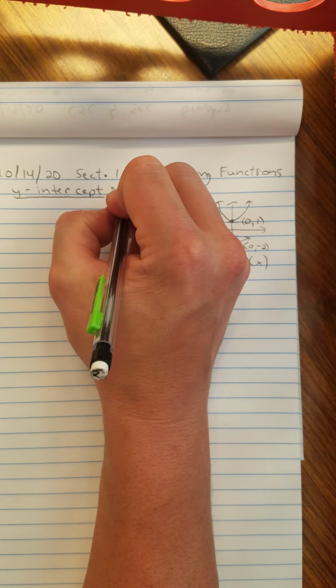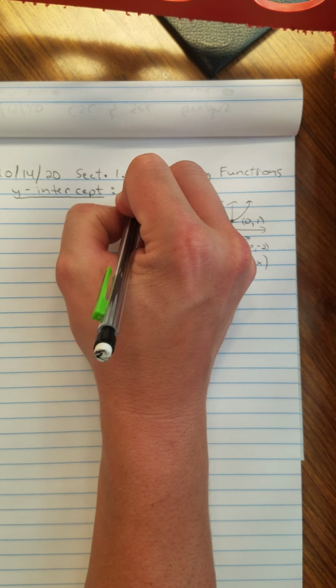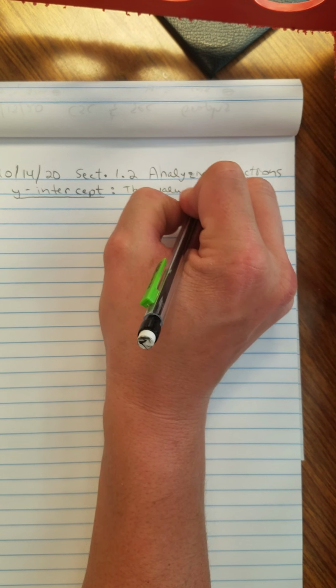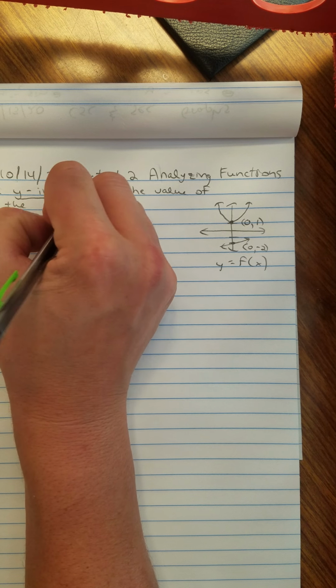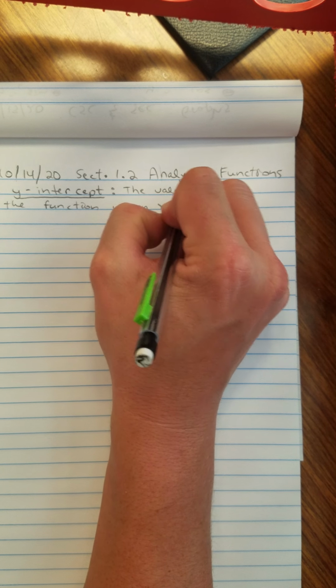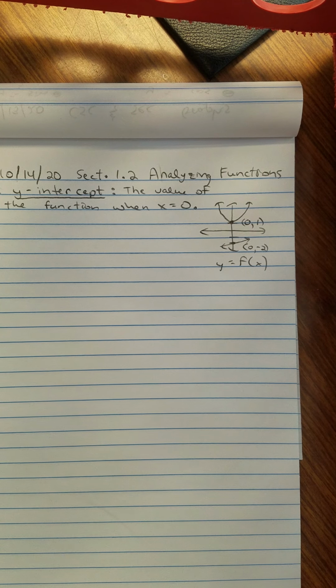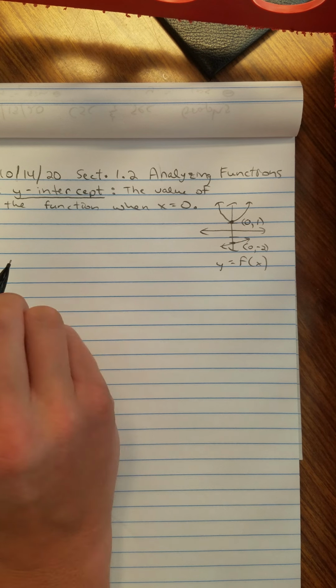So here's the way that we're going to define the y-intercept. We're going to say the value of the function when x equals 0. Okay, so we're going to come back to that. We're going to look at an example. We're going to add an example to our notes here in just a second. But again, we're going to have it defined that way.